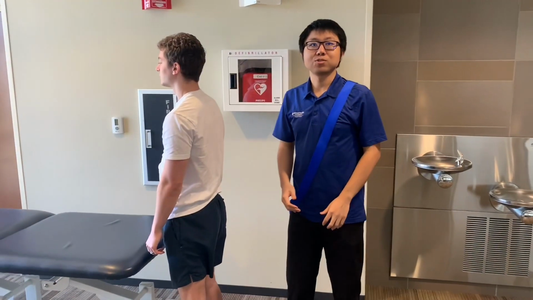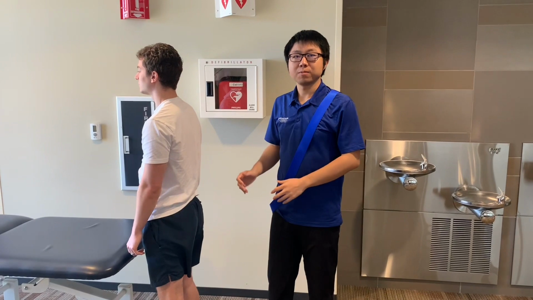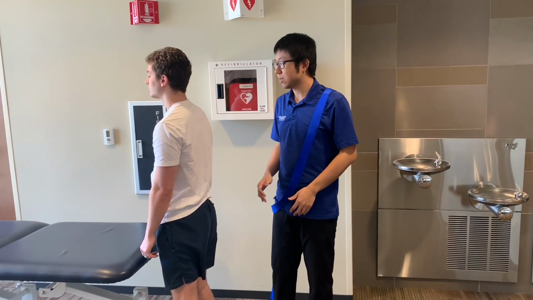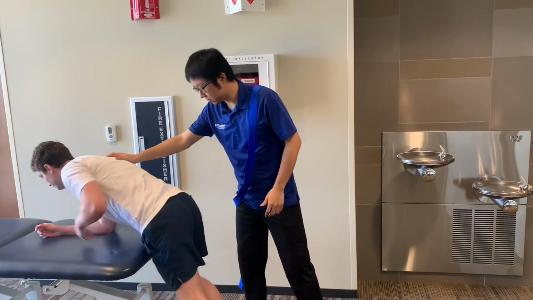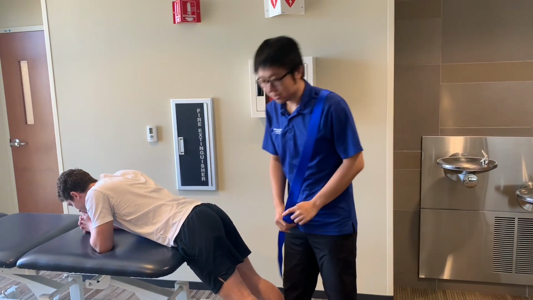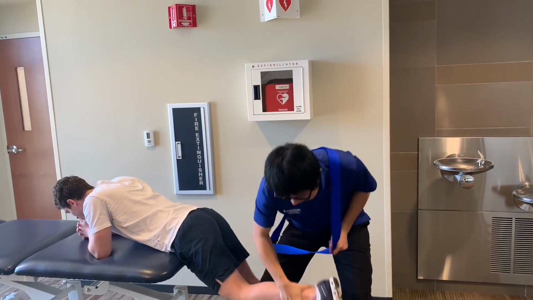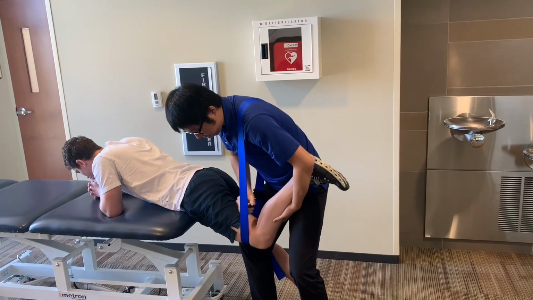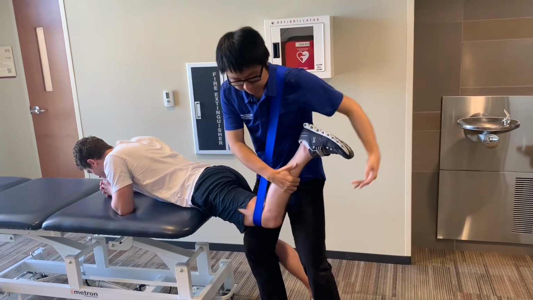Let's do a joint mobilization of the hip extensors. Patient will stand beside the bed and then slowly lie down. And I put the mobilization belt around his leg. And I stand between his legs and maintain good body mechanics.